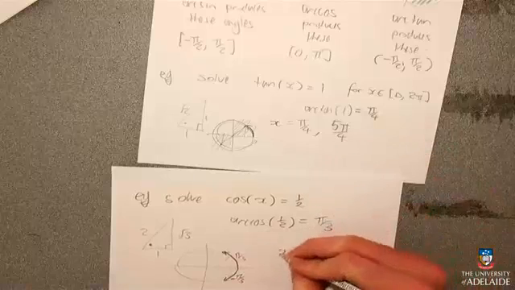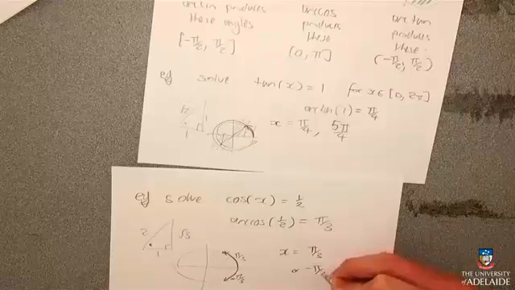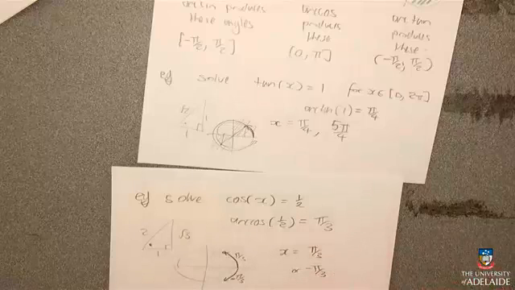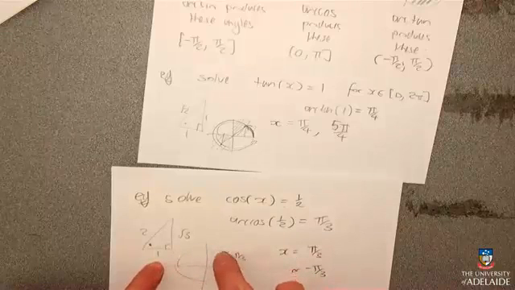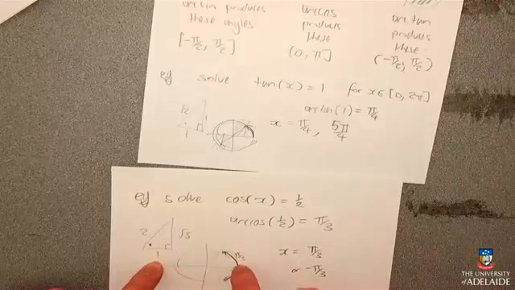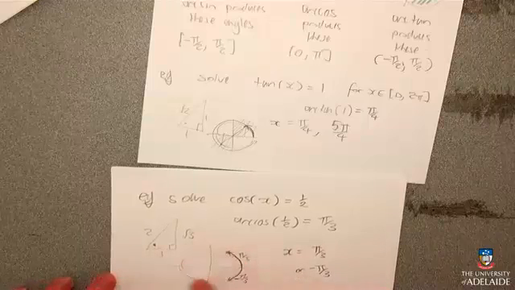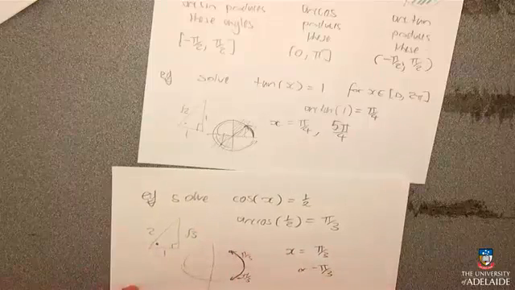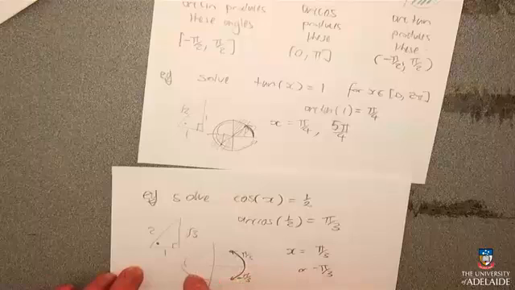Okay, so far we have that x could be pi on 3, or it could be minus pi on 3. And that's two possible answers so far. But it could also be pi on 3 and another full circle round. So technically 1, 2, 3, 4, 5, 6, 7 pi on 3, or another 2 pi around, or another 2 pi around, or indeed a 2 pi back the other way, so it could have been minus 5 pi on 3.